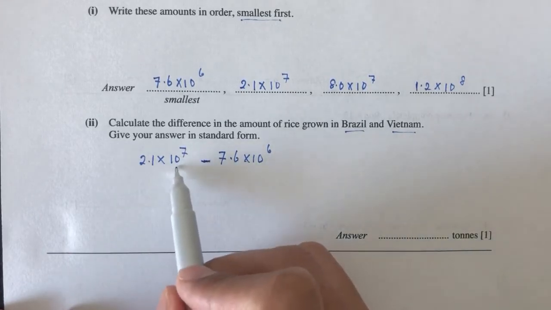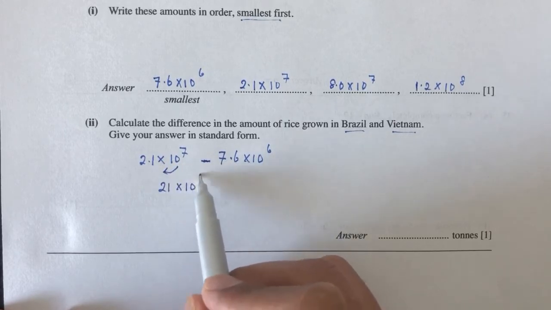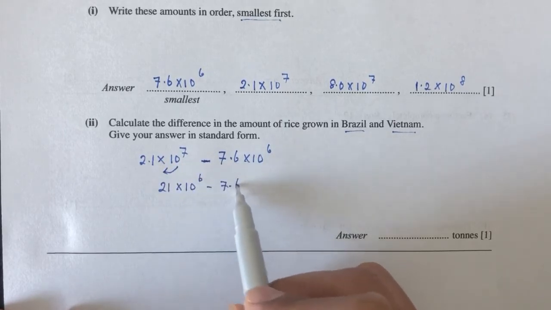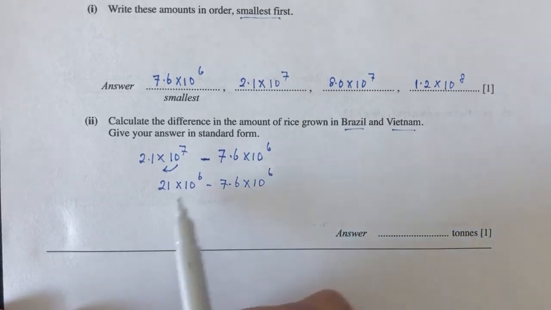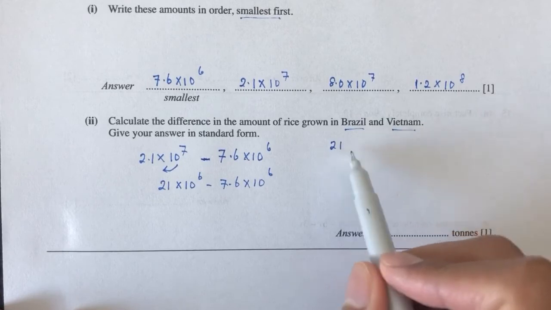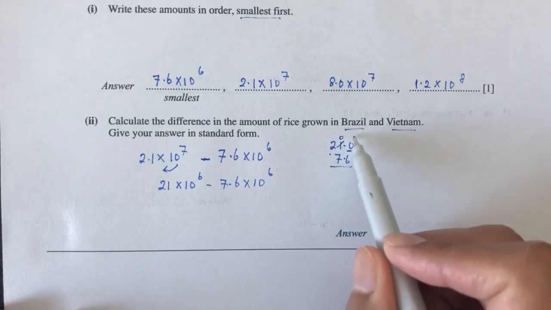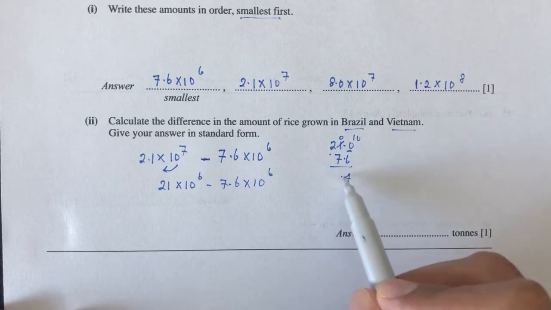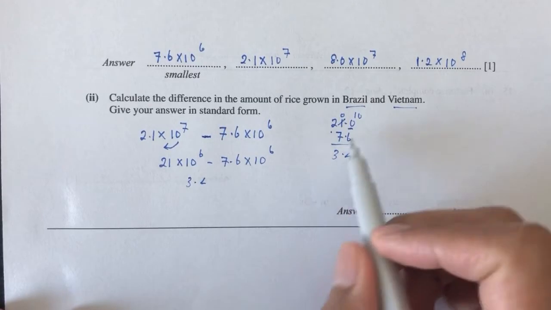What I can do is send one 0 here. That'll become 21 times 10 power 6 minus 7.6 times 10 power 6. Okay, so what is 21 minus 7.6? That will be 13.4.